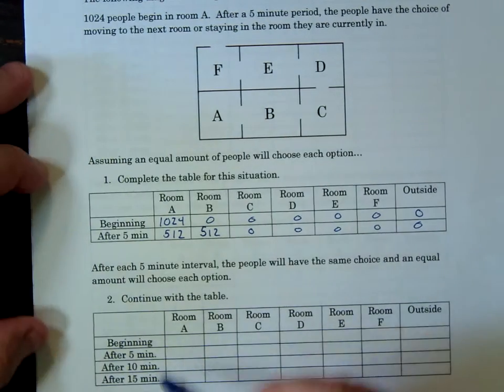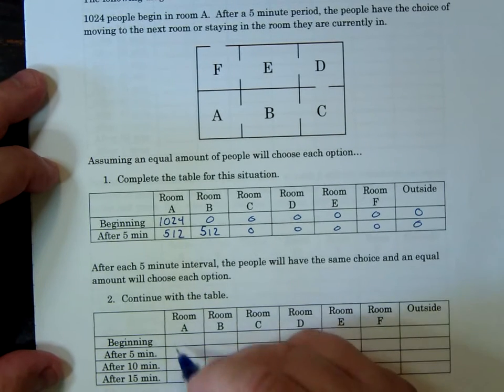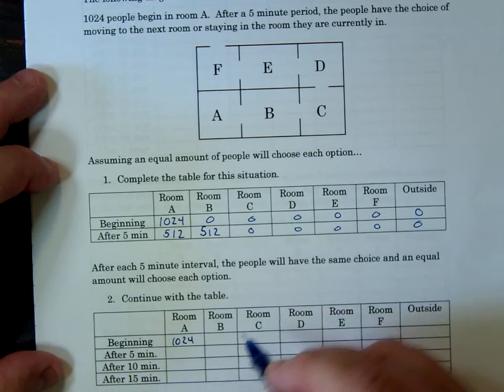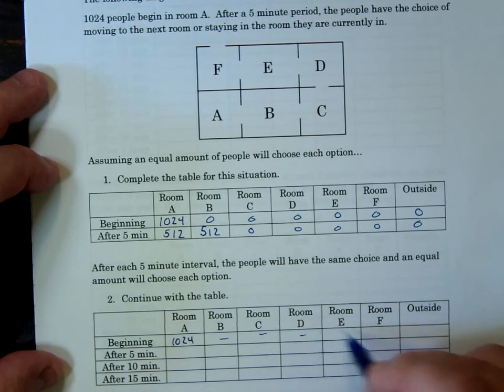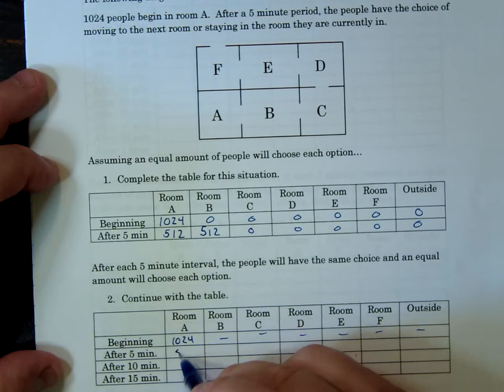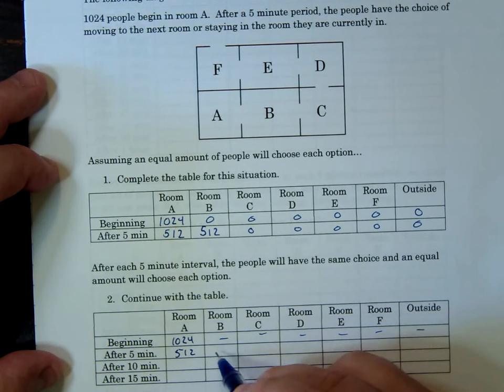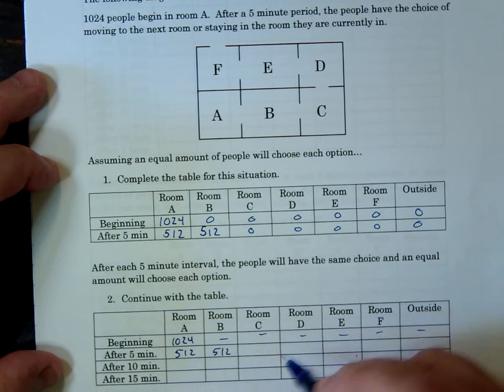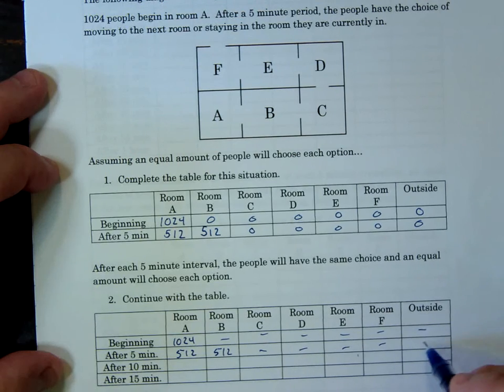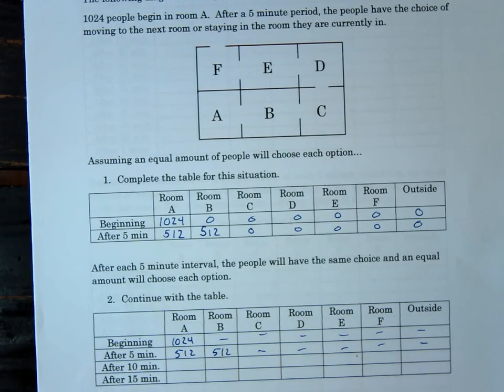So in problem 2, the beginning would be the same: 1024, nobody, then 512, 512, nobody. And then here's where you've got to pay attention.